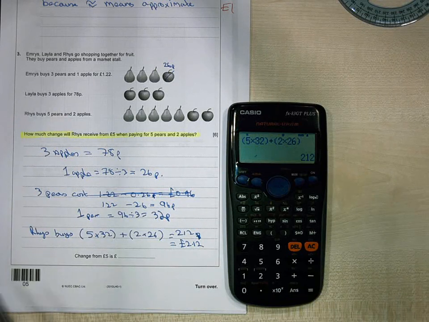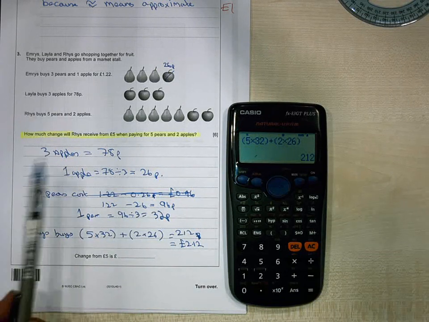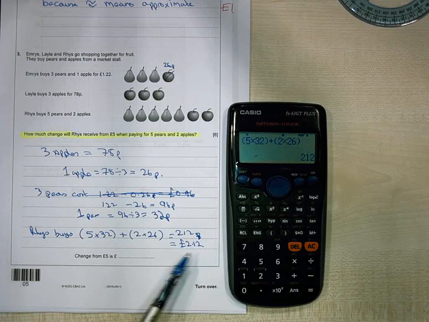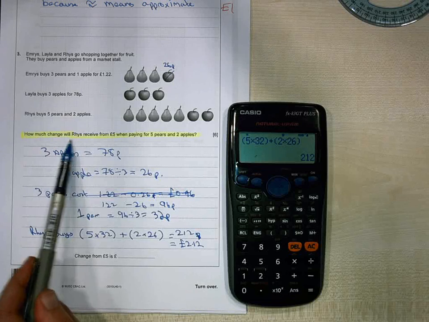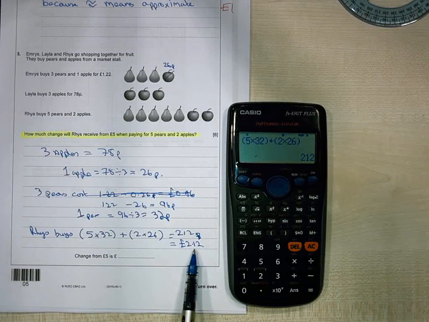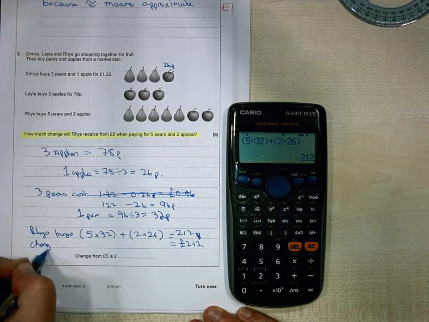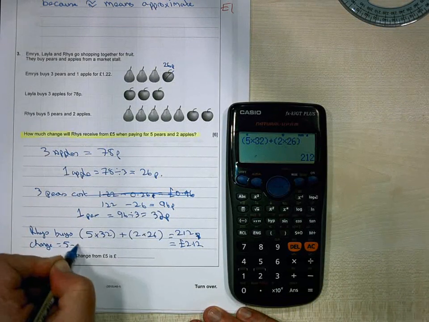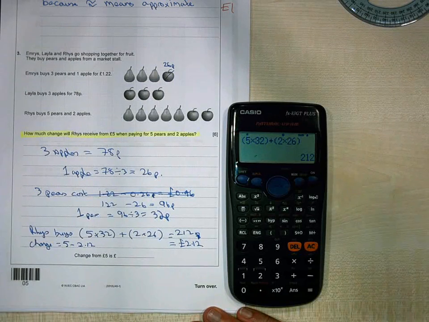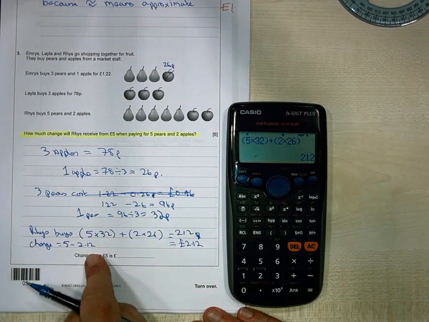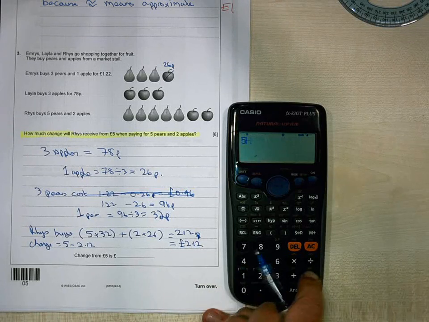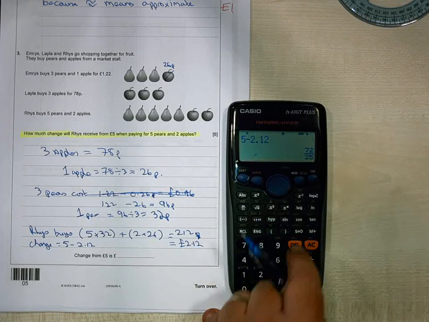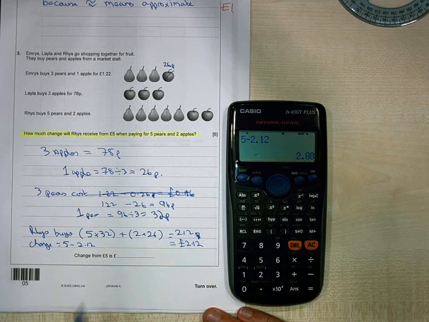I now need to go back to the question, because I need to check whether £2.12 answers my question. And it doesn't, because it's asking how much change he gets from £5. I've worked out how much he spends. So the change will be £5 less £2.12, or in pence, 500 less 212. £2.88.